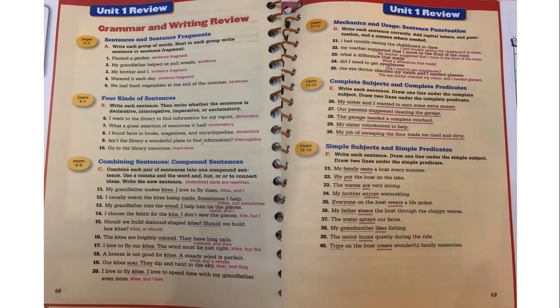Number 37, the water sprays our faces. Water is our simple subject. Sprays is our simple predicate because it is the verb. Number 38, my grandmother likes fishing. Grandmother is the simple subject. Likes is the simple predicate. Number 39, the motor hums quietly during the ride. Motor is our simple subject. Hums is the simple predicate.